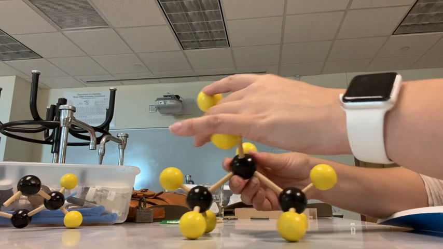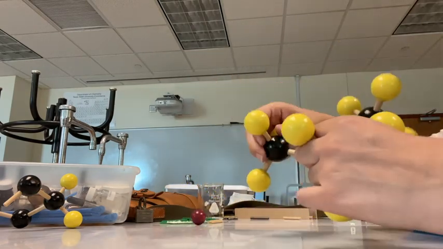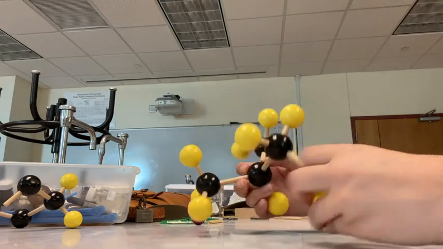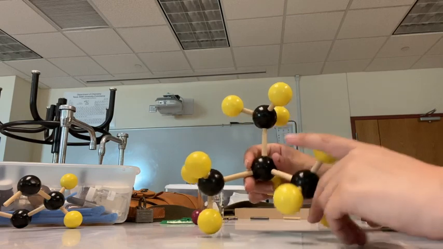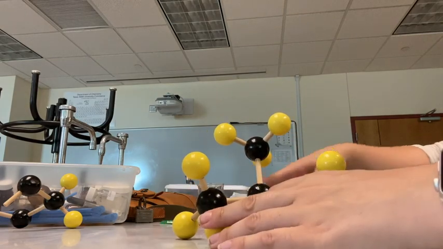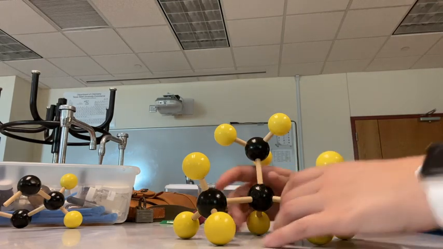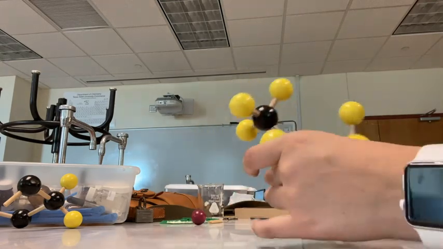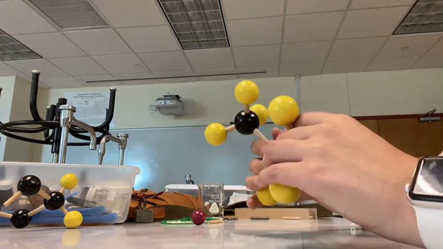Can you manipulate it and twist it around? Yes, but a lot less than we had it a while ago, as in butane. So since propane, we can twist it a little less. We can really only rotate the hydrogens around. We can't rotate the carbons.